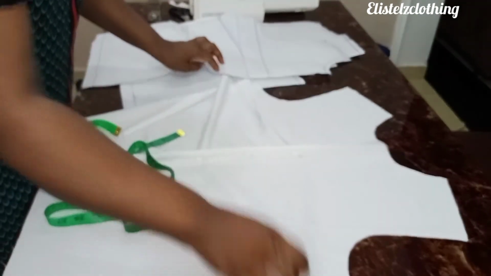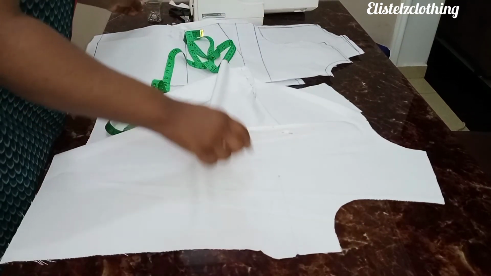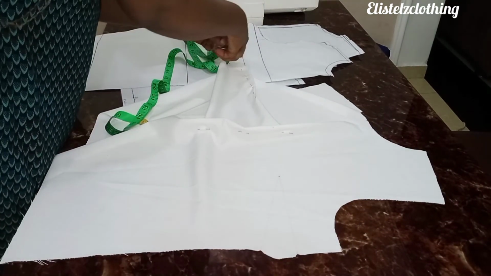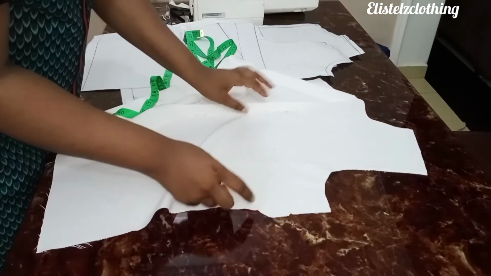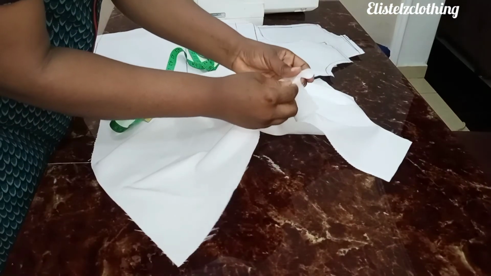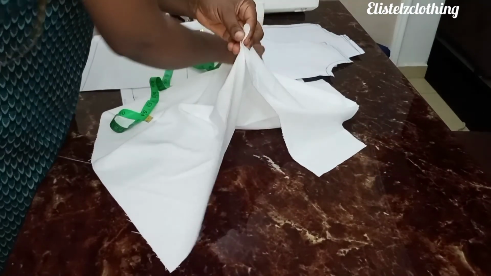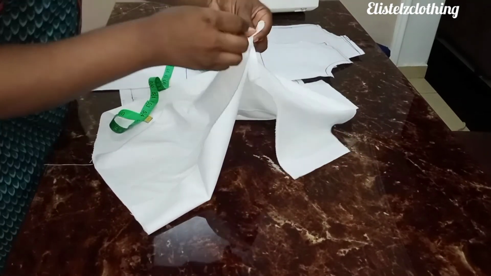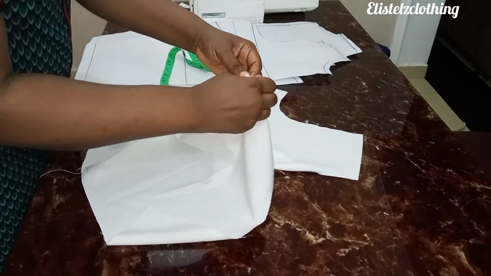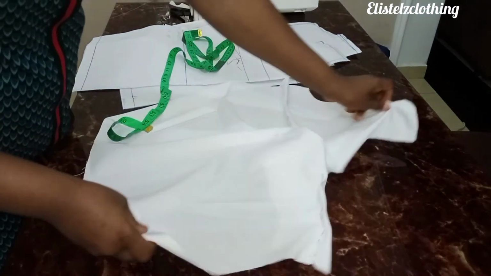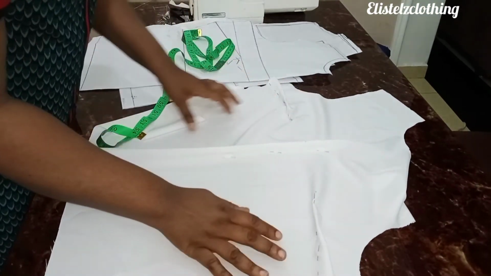Okay, now I've pinned this side, but let me show us how to pin that. Now the notches will guide you, so simply pick it up, align the notches together like so, then go ahead and pin down. Okay, so I'm done pinning. So if you turn to this side, I'm done pinning.